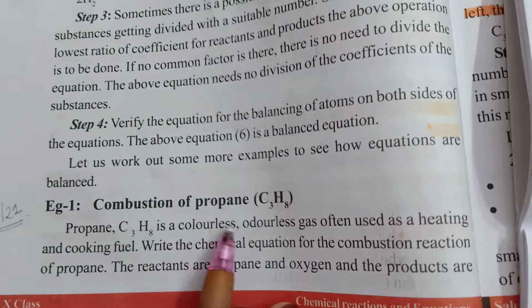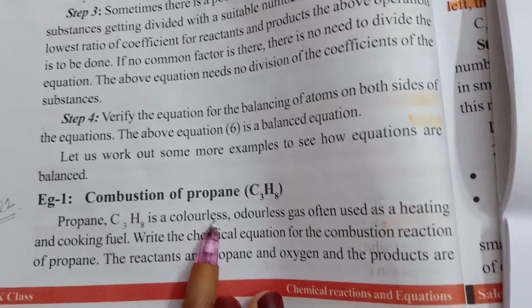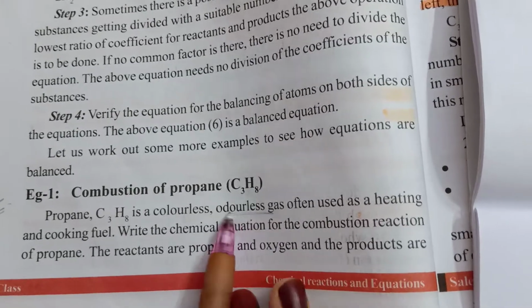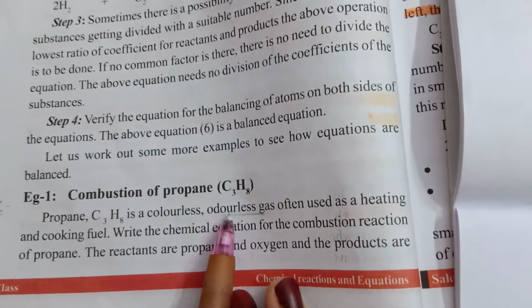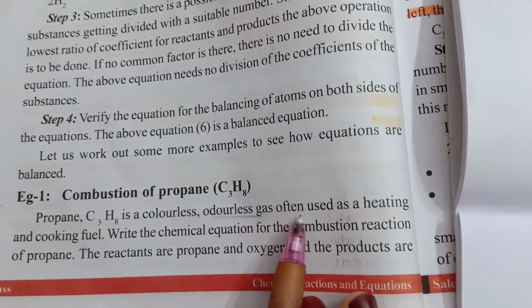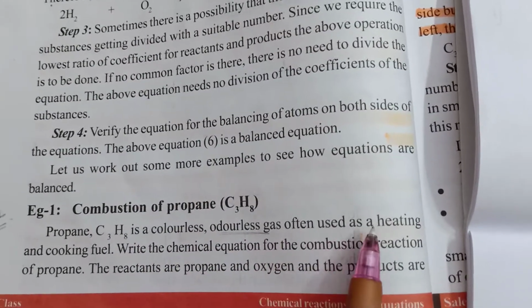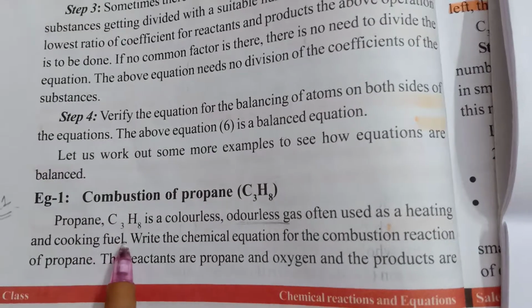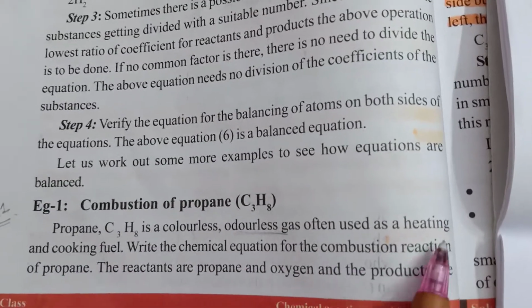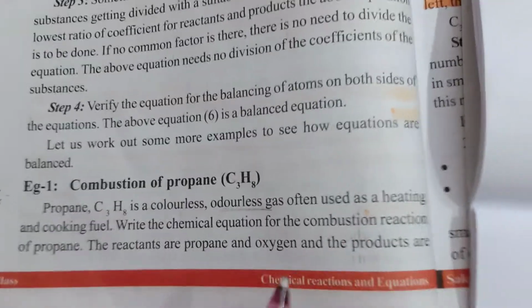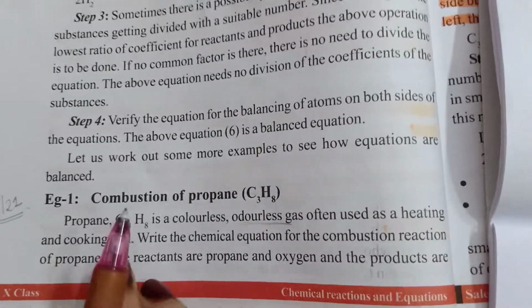It is colorless, it does not have any color, and it is an odorless gas, which means it does not have any smell. Odor in the sense of smell. And what can this gas be used for? It is often used as a heating and cooking fuel. While heating we can use this gas, and while cooking we can use this fuel, right? These are the properties of propane.